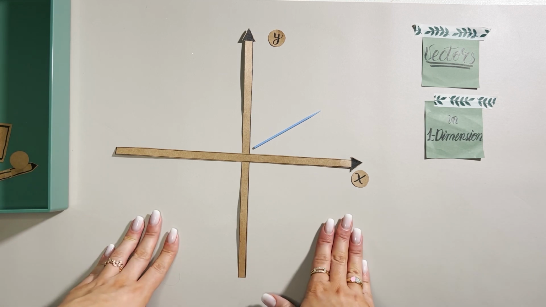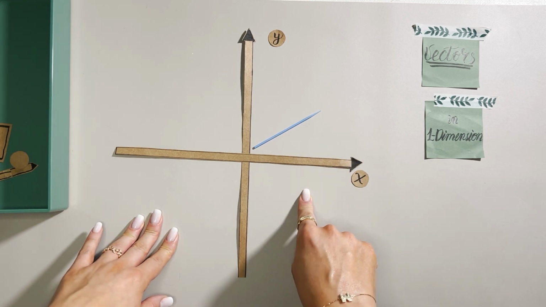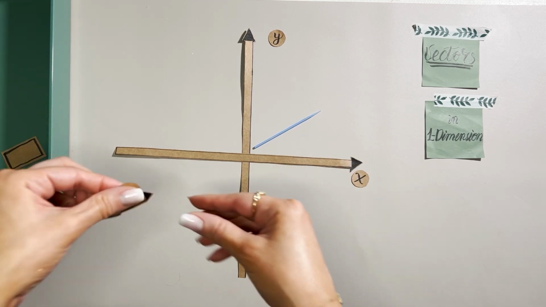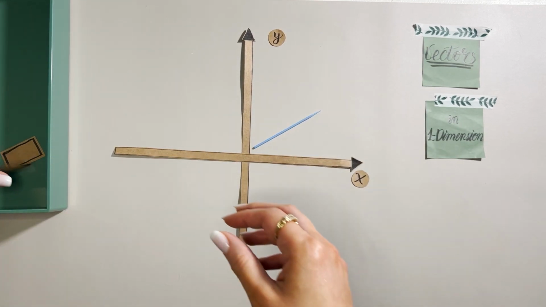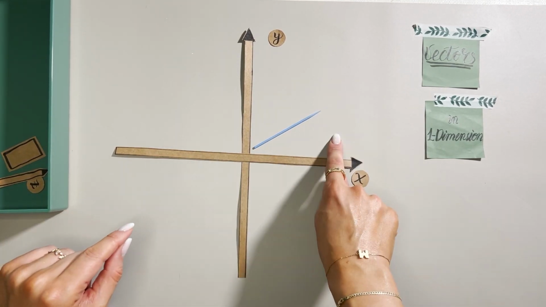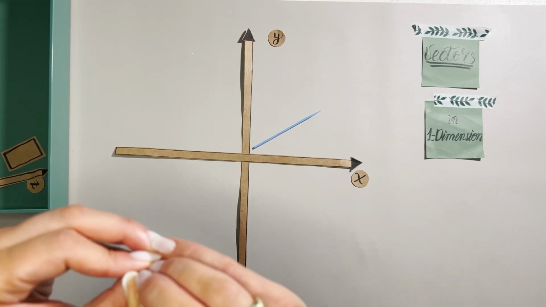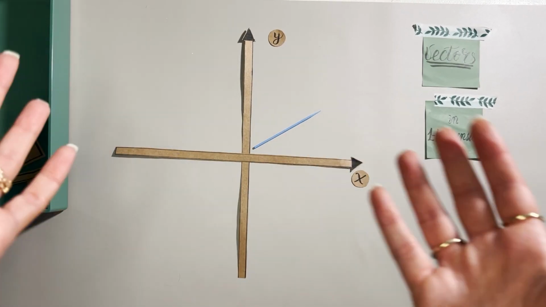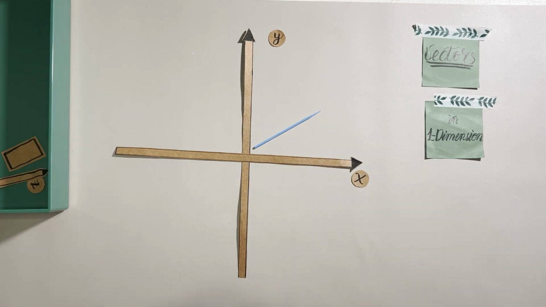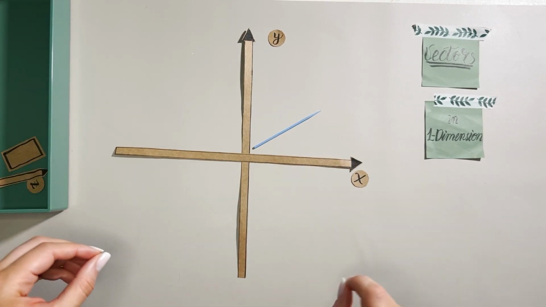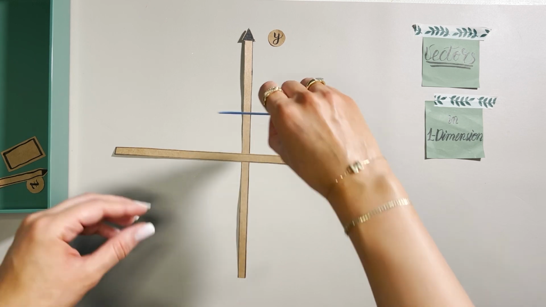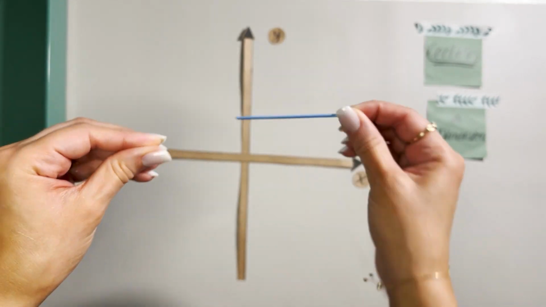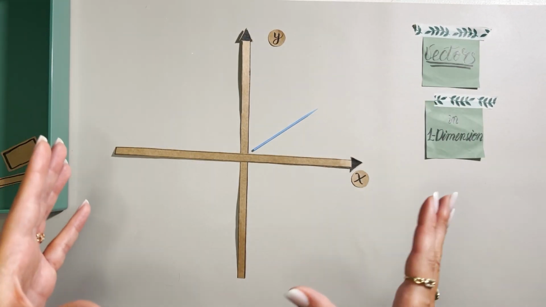So you know that a point, for example, if you had a little point here, the dimension of a point is 0. It doesn't have length, it doesn't have width, it's just a dot. But a line is one-dimensional. So a vector is one-dimensional, it only has length.